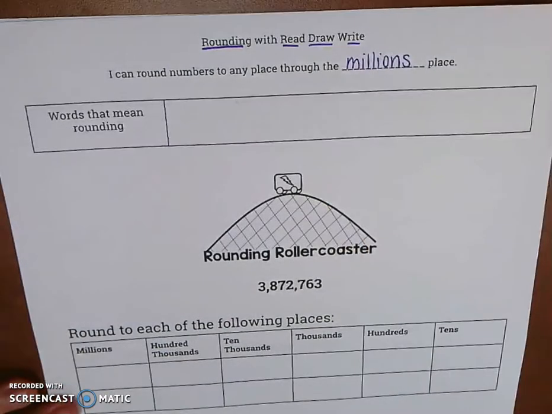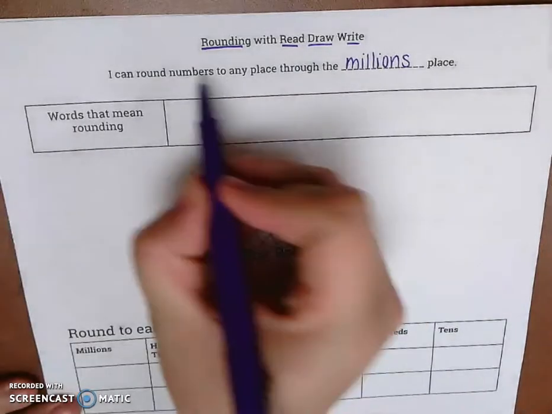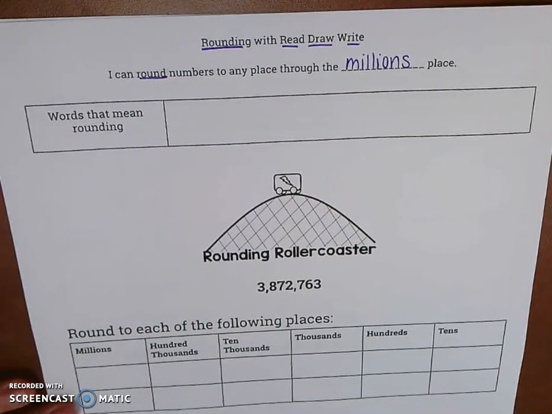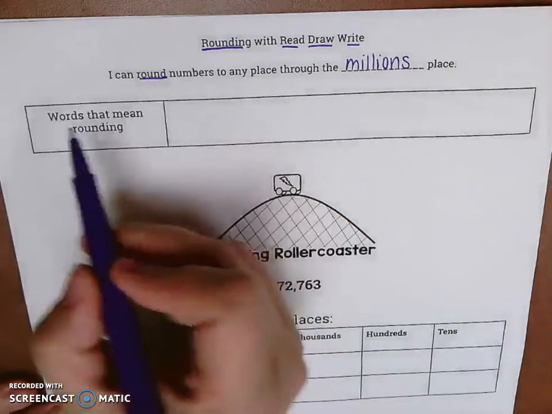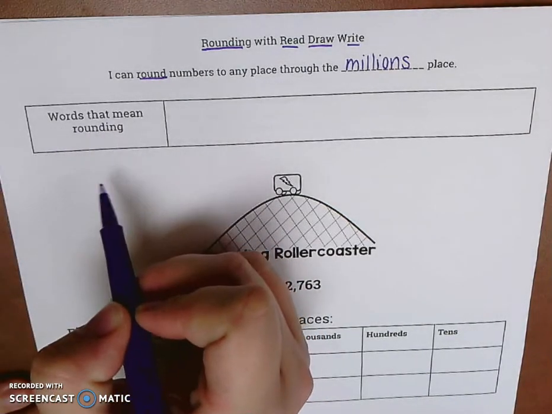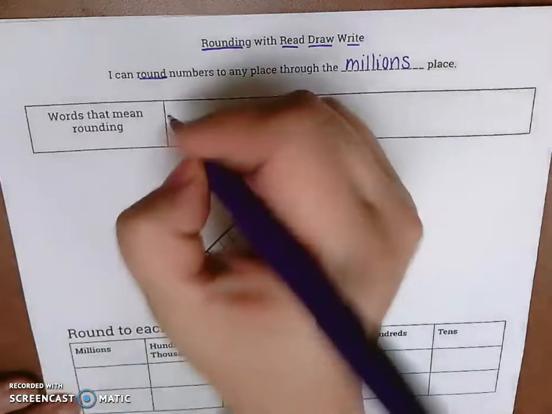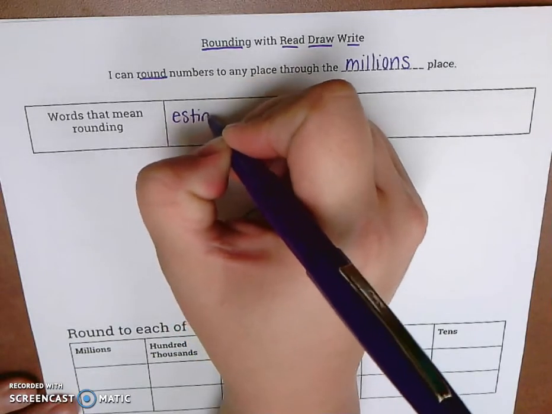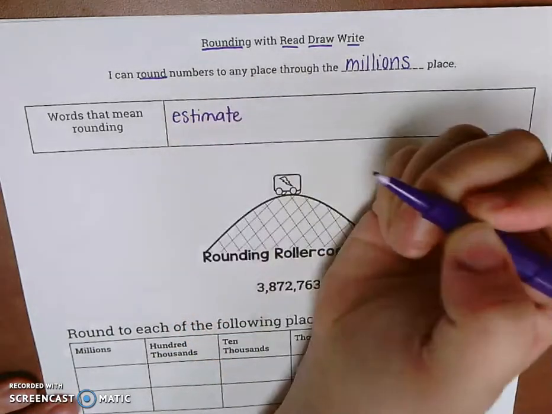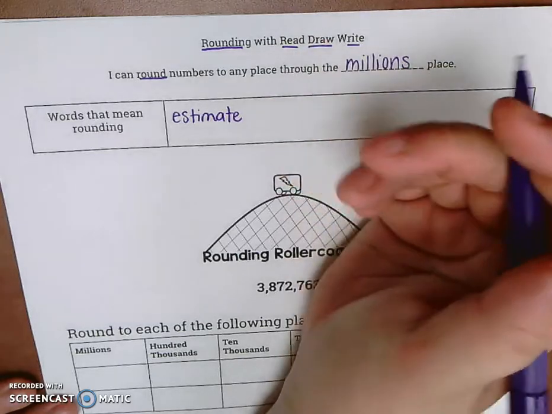Through the millions place. So rounding any number, and it can be to any place all the way up to the millions. So words that mean rounding. When you see these words, you should probably be thinking rounding. If you say estimate, that would mean rounding. When we're rounding, we're estimating. We're getting a good estimate.